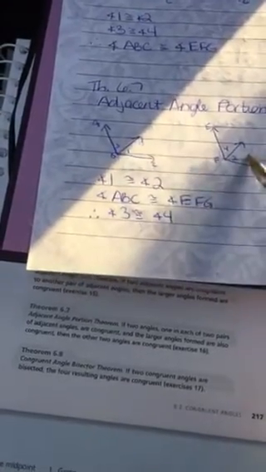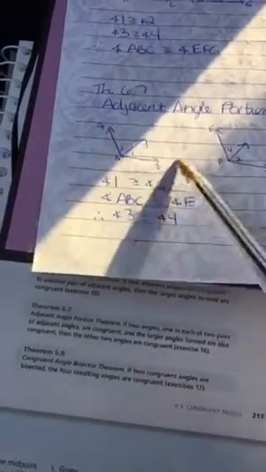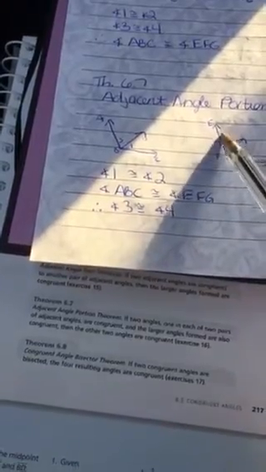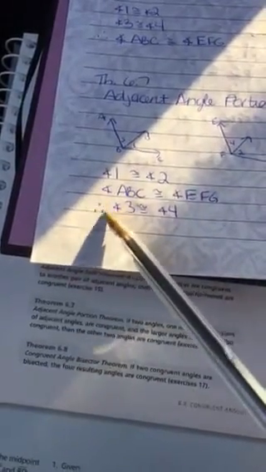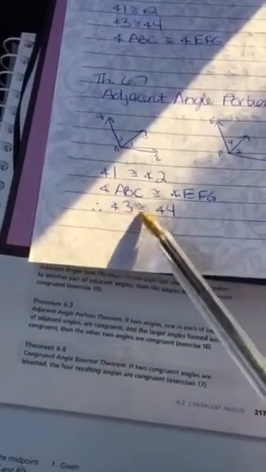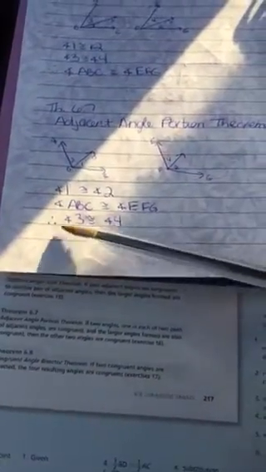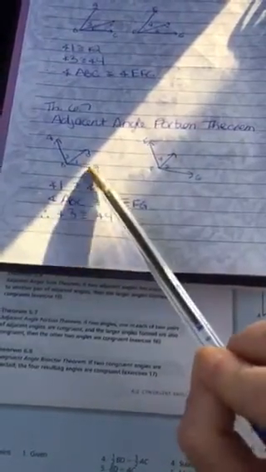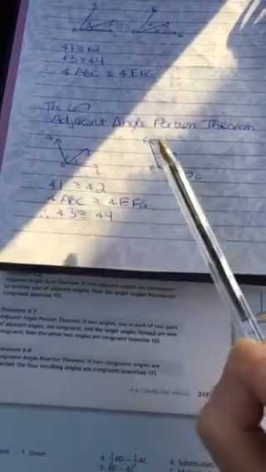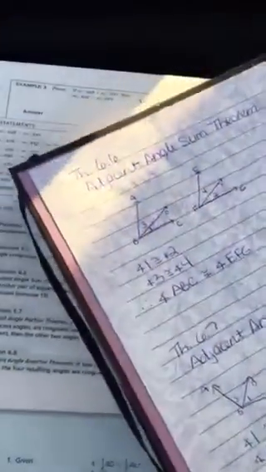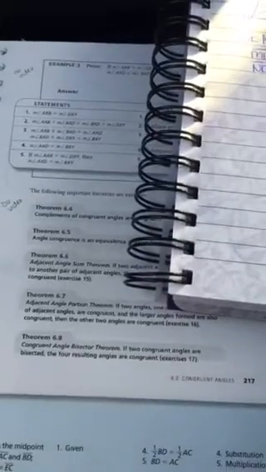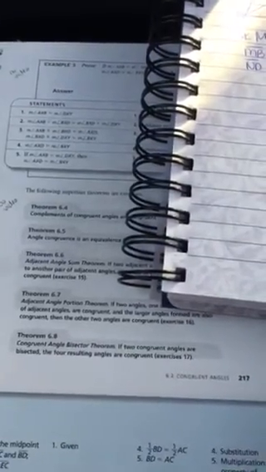So if 1 and 2 are congruent, and A, B, C, and E, F, G are congruent, then 3 has to be congruent to 4. This right here is kind of like, therefore, then this is true. That's also what 3 dots mean. Okay, whole angle is congruent to the whole angle. This part is congruent to this part, which means that these two have to be congruent. Adjacent angle portion theorem.